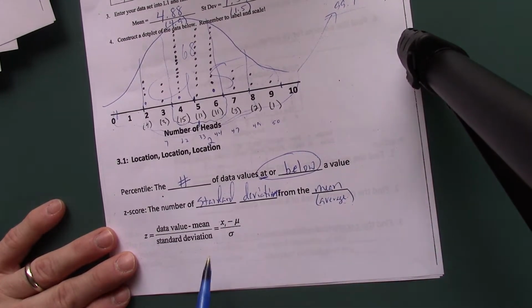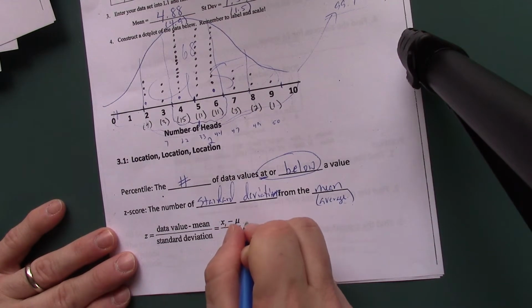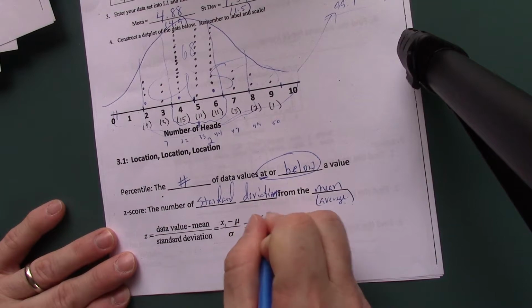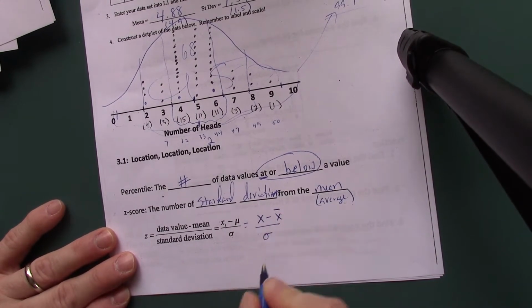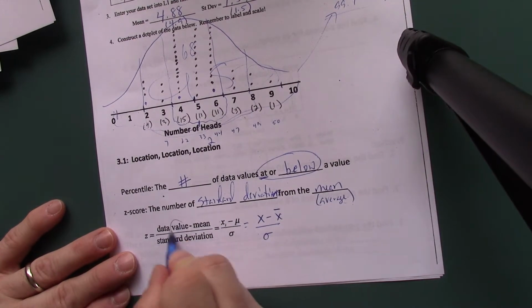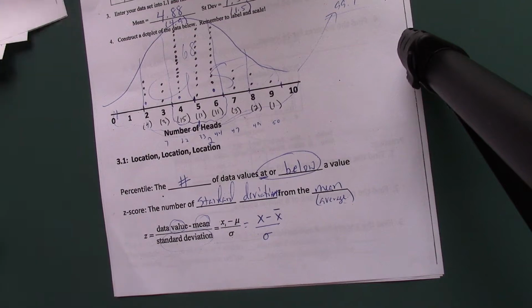And if you remember, we had these funky symbols. This was like x1 minus mu over standard deviation. Maybe we rewrite this as x minus x hat over standard deviation, right, where this was the value minus the mean over the standard deviation. Okay.